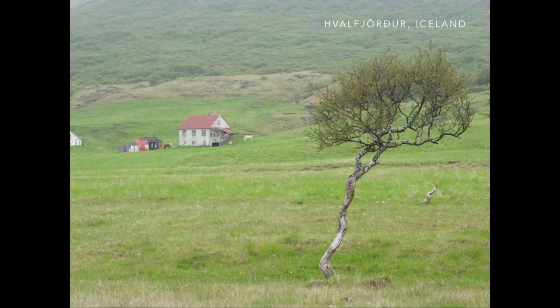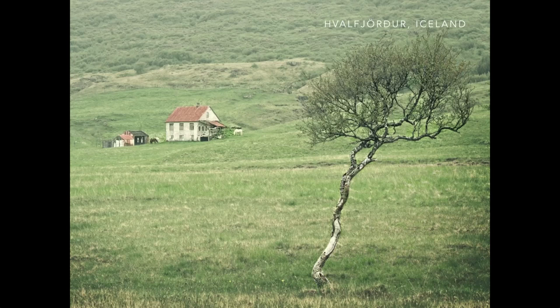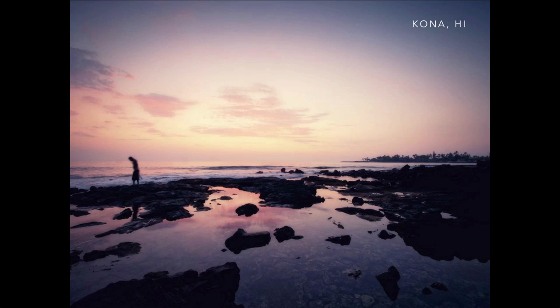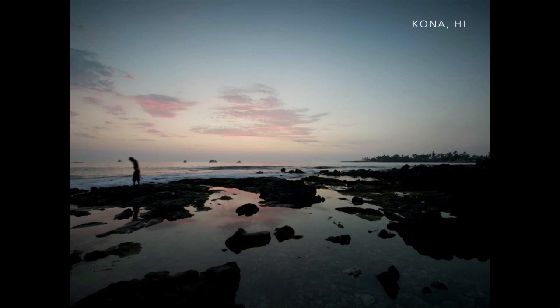Amazing, amazing landscape here. But this is someone's house in front of this lonely tree, and there's a real feeling of separation here, and a very, very green, lush feel. And I wanted to bring that out again entirely within the suite. This is in Hawaii, and really adding the warm pink hues to this image.